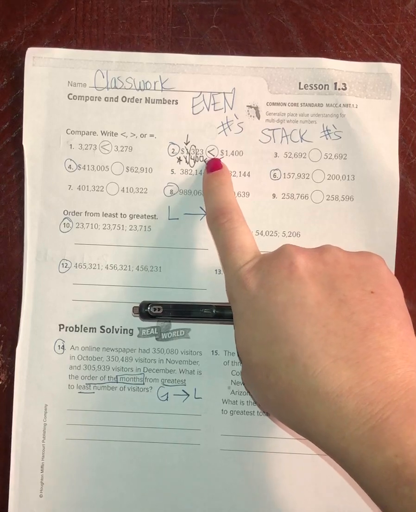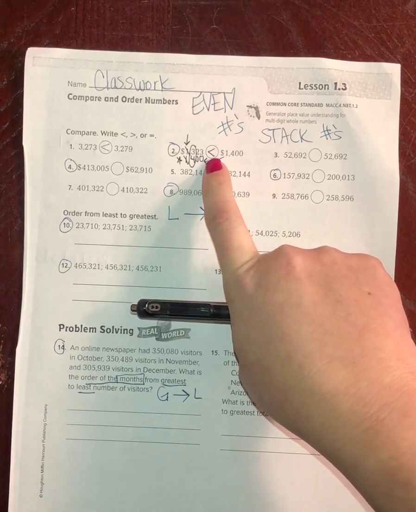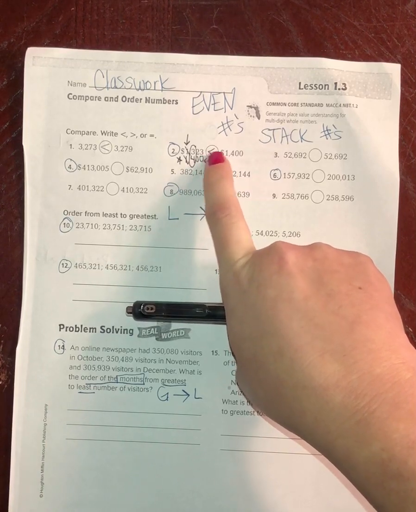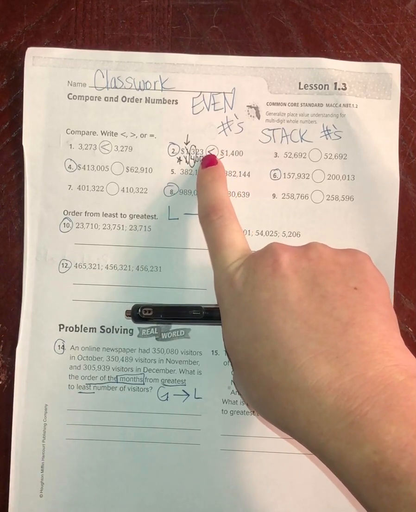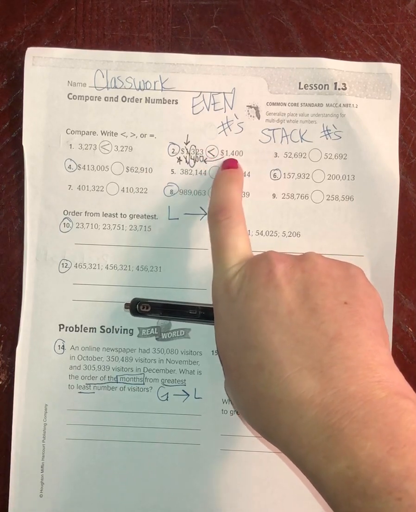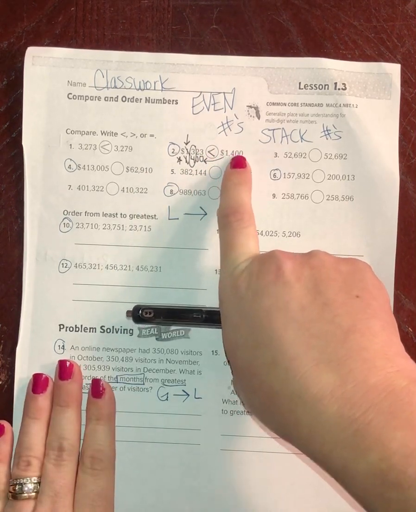the greater of the two value of the digits, and that way we know how to put the correct symbol to show the comparison. So for number 2, you should have had a less than, and we read the symbols from left to right like a book. So less than means that it's pointed, meaning it's a smaller side, and the opening is where it's going to go towards the bigger number.